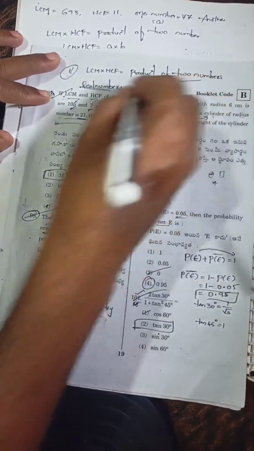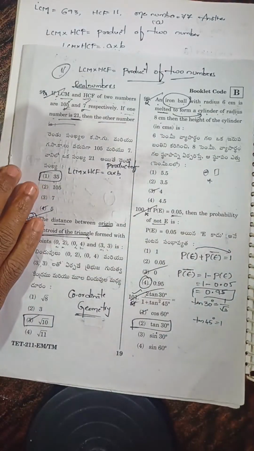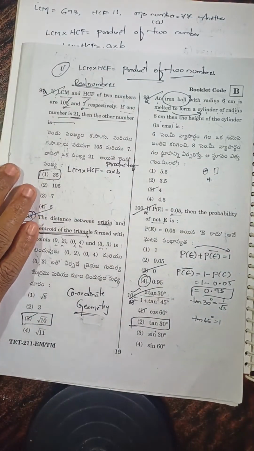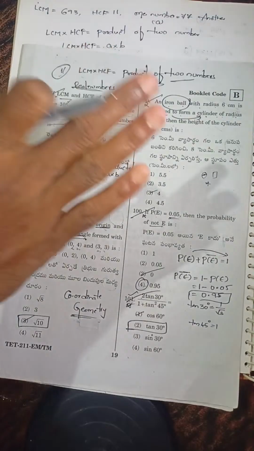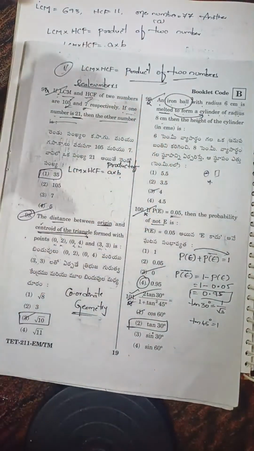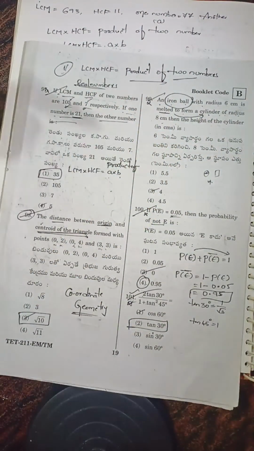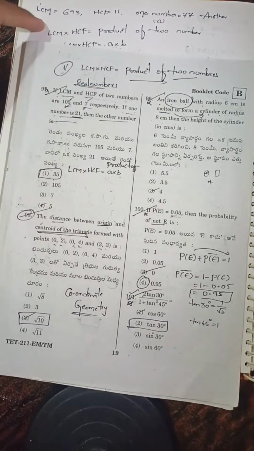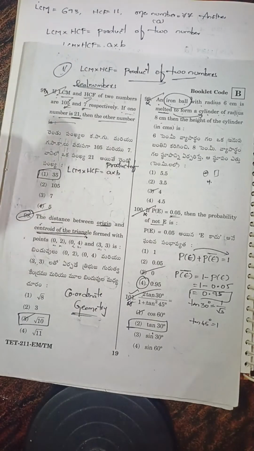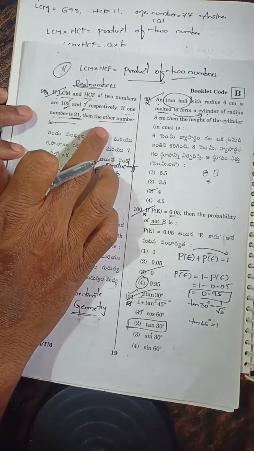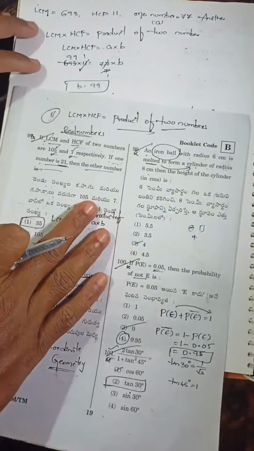I am not taking simply the topic name called number system, which was previously covered clearly. As I said, in the first topic we discussed the prime numbers, even numbers, odd numbers, and divisibility rules. There we got 4 questions. In the second topic, that is LCM and HCF, LCM into HCF is equal to product of two numbers. As I said, see, the question is given here. The same method problem we discussed here.